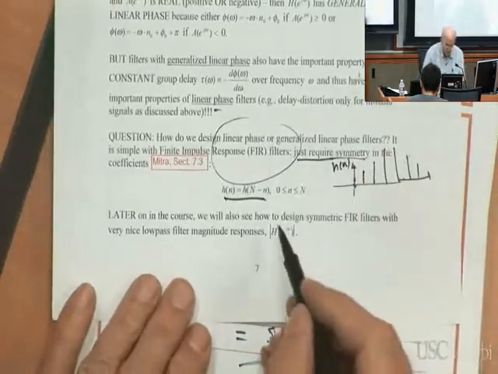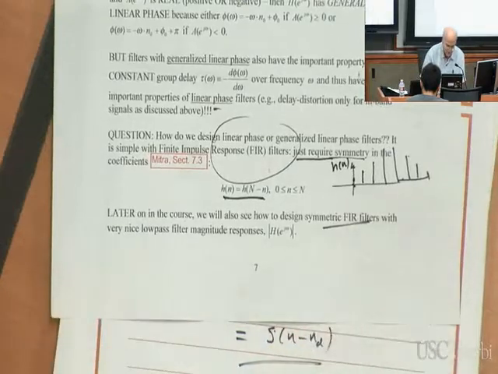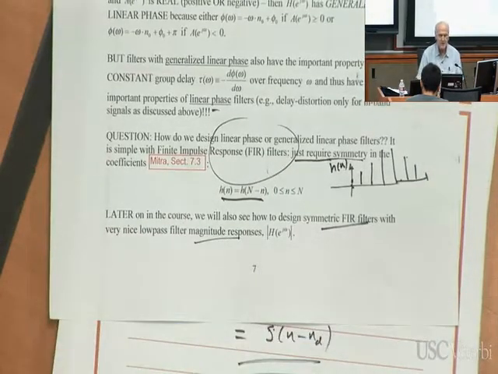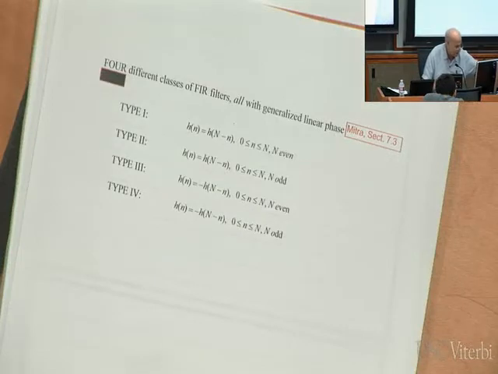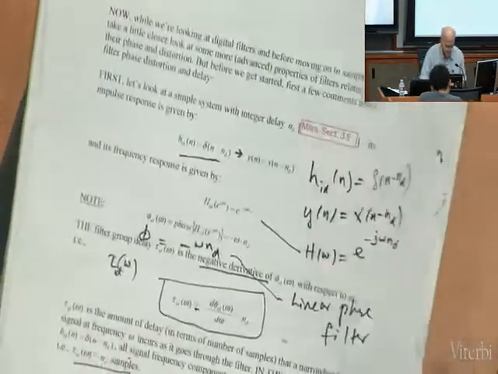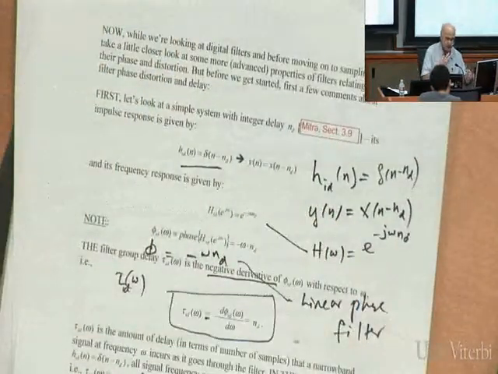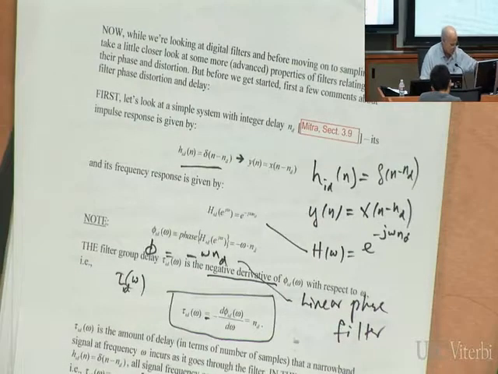Later on in the course, we will also see how to design symmetric FIR filters that have this linear phase property. People like FIR filters because they can be designed to have linear phase, and therefore they minimize phase distortion of the signal itself. And there are various types of FIR filters with generalized linear phase. We'll come back to this later on. I definitely wanted to cover that, at least to let you know what linear phase is and why it's important.